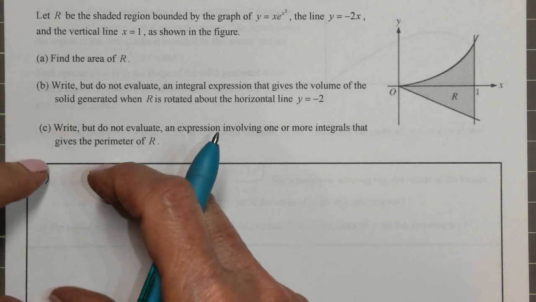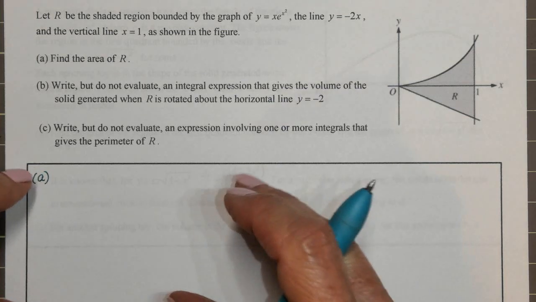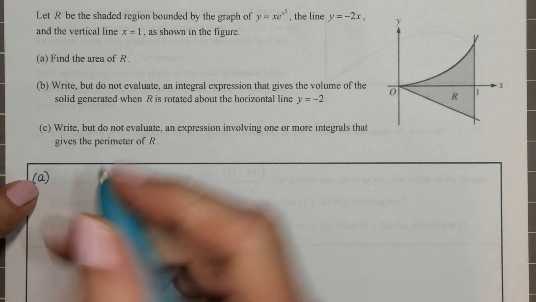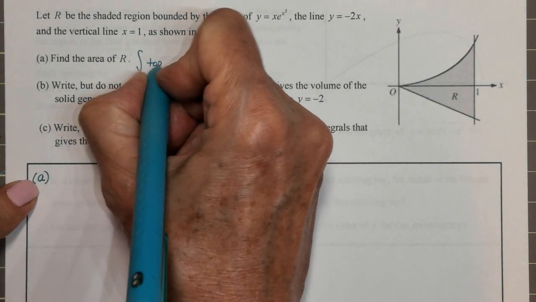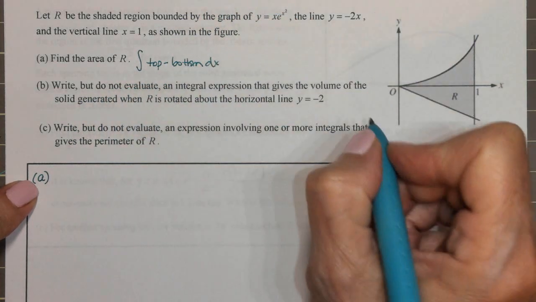So everything that is in your answer has to be within the box provided for that part of the question. Okay, area. I think to myself, area is the integral of top minus bottom if you have a dx.